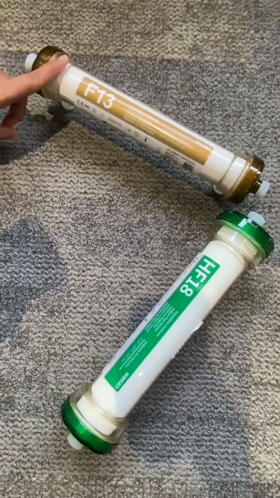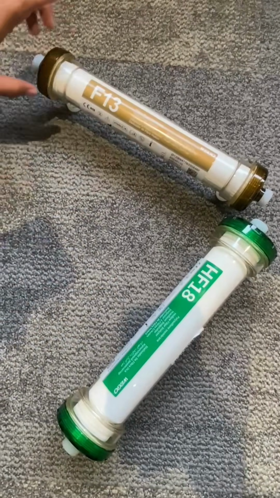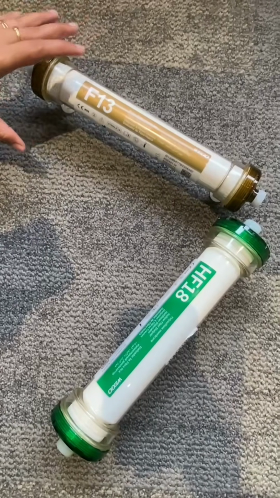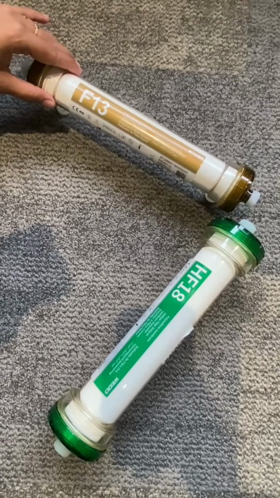Here you can see F13 is the low flux dialyzer and HF18 is the high flux dialyzer. So what is the actual difference between these two? There is a difference between the membrane permeability of the dialyzers.